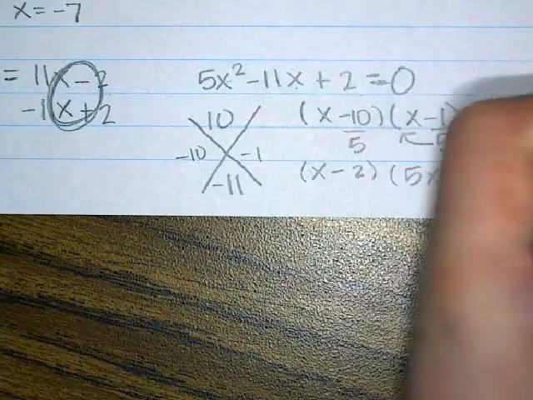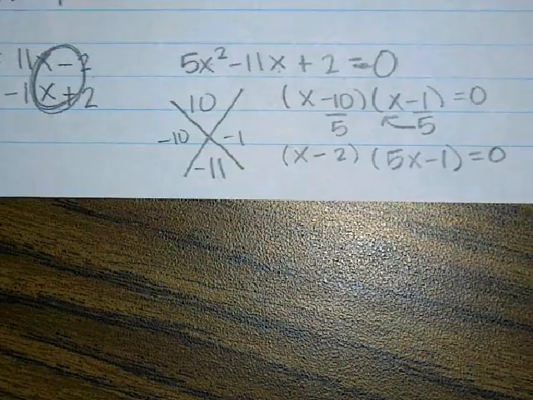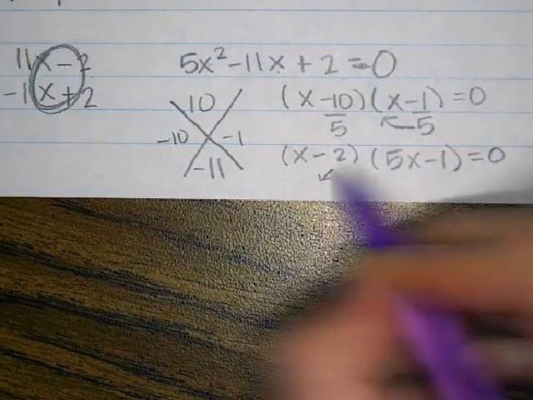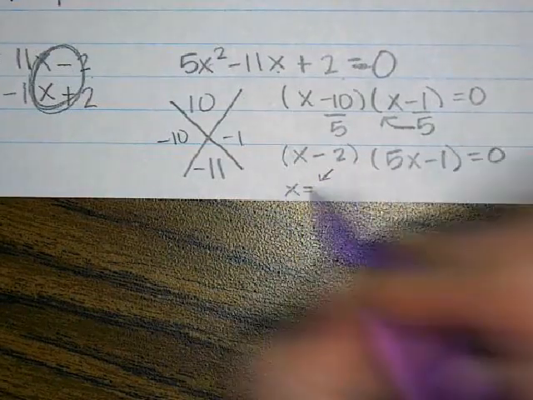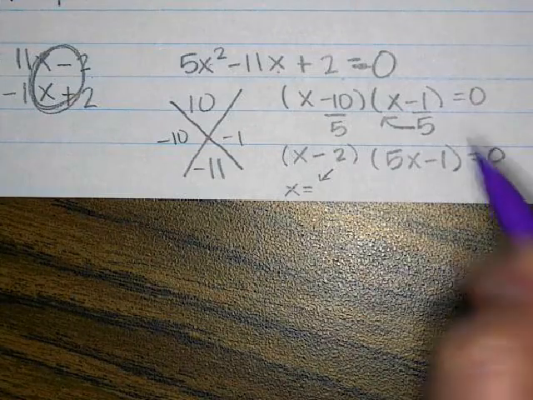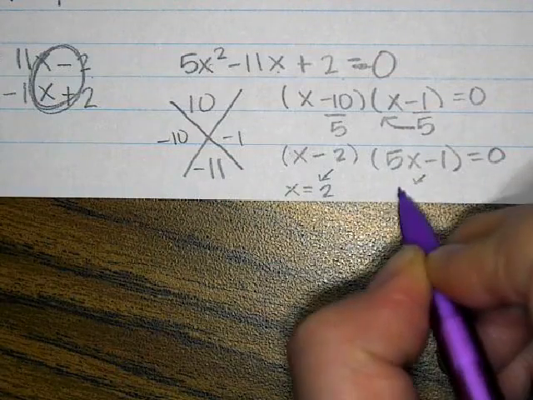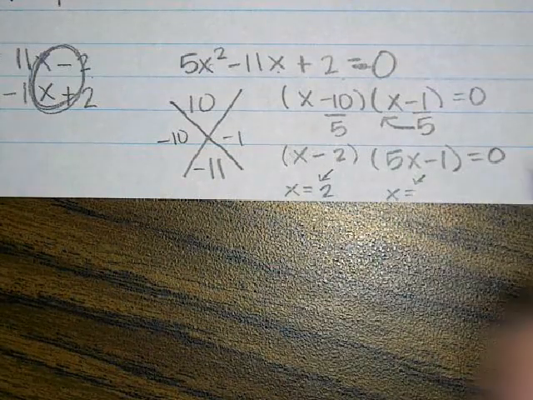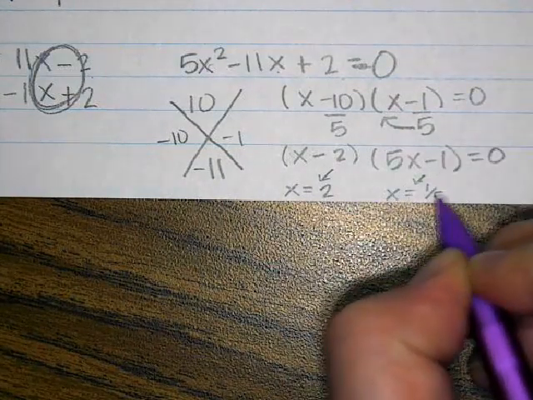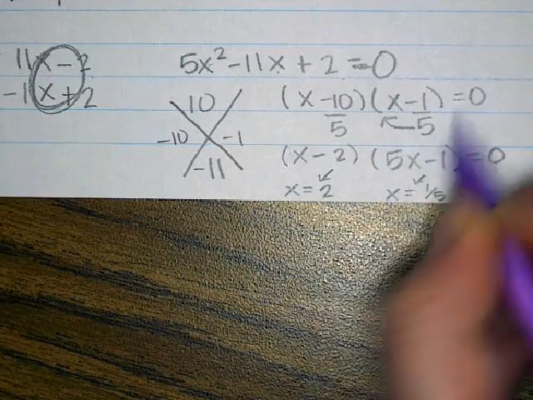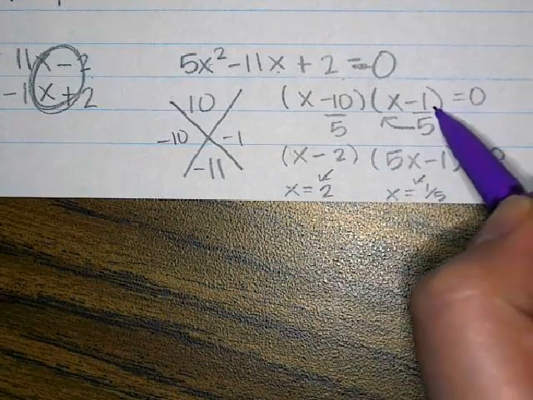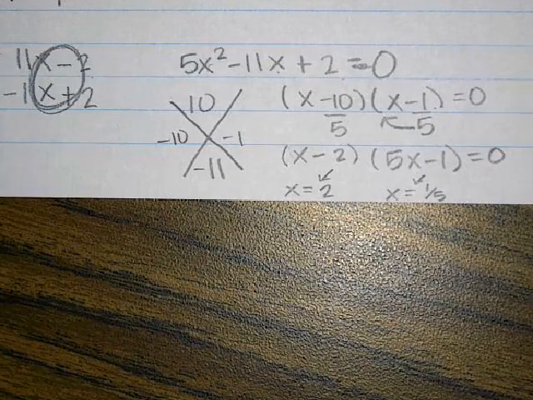Okay. So the first solution is not negative 2, positive 2. We do the opposite sign. Okay. And then the second solution is positive 1/5. Not quite as easy to see here. It's a little bit easier to see that solution up here. Positive 1/5. 2 and 1/5. Okay.